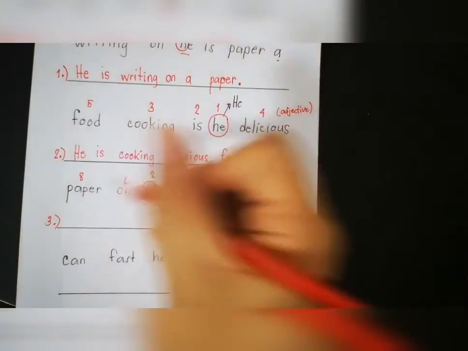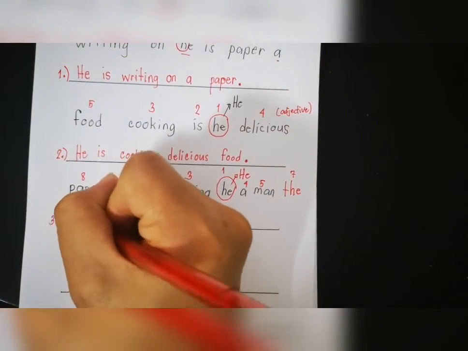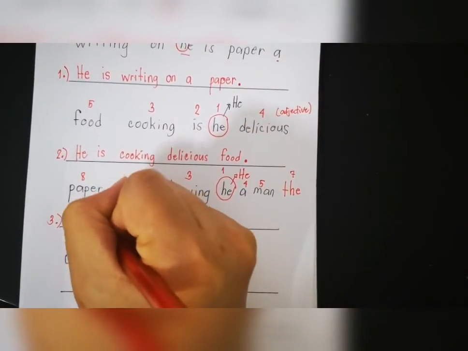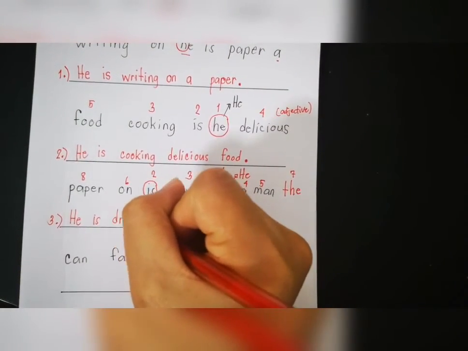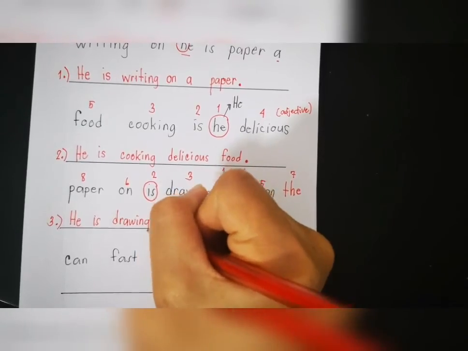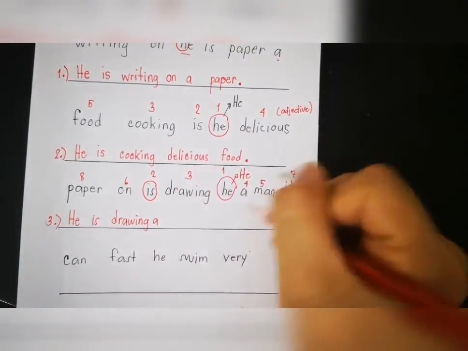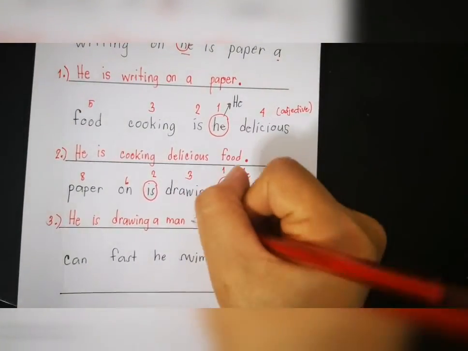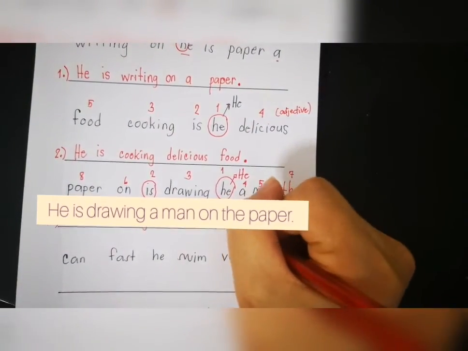Okay, so again, number 1 is he, 2 is is, 3 is drawing, 4 is a, 5 is man, 7 is the, and then paper.